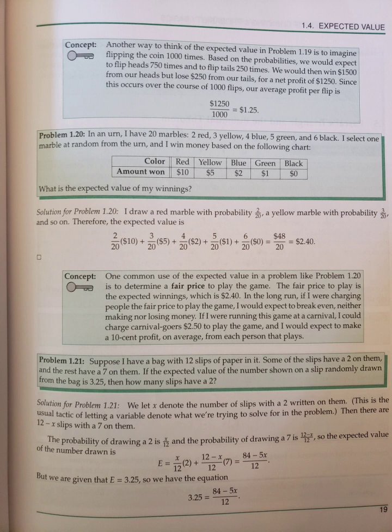Well, we can either draw a 2 or a 7. So if we draw a 2, the probability of that we can just say is x over 12, because x is how many of the slips have a 2 on it. Then 12 minus x slips have a 7 on it. So the expected value is going to be x over 12 times 2 plus 12 minus x over 12 times 7, and we want that to be equal to 3.25, and so we just solve for x. There's a little bit of algebra in this problem, but you can eventually just solve for x. So hopefully that makes sense on how to set out that problem.